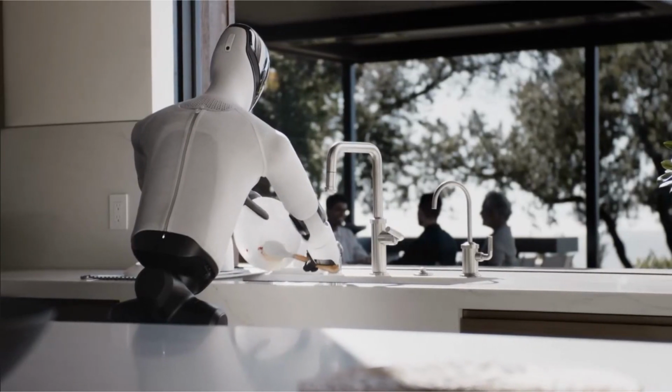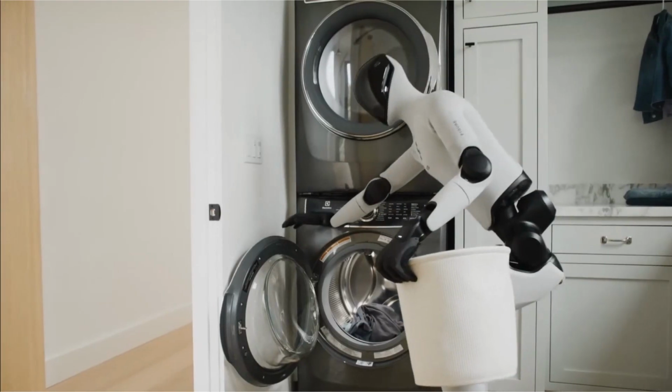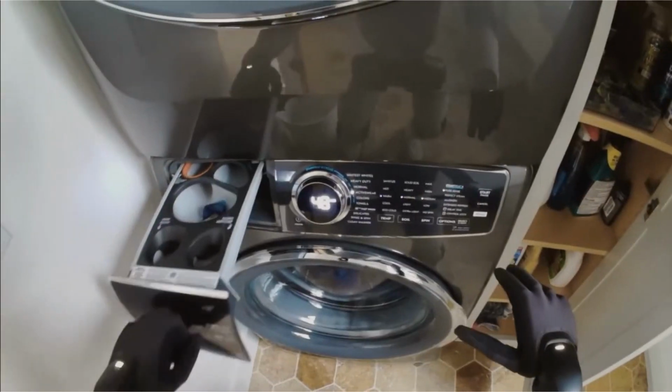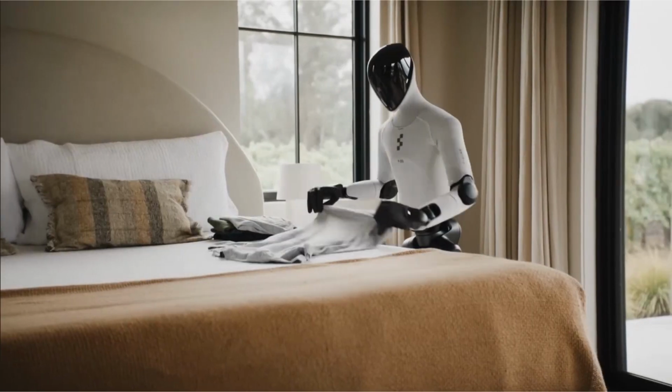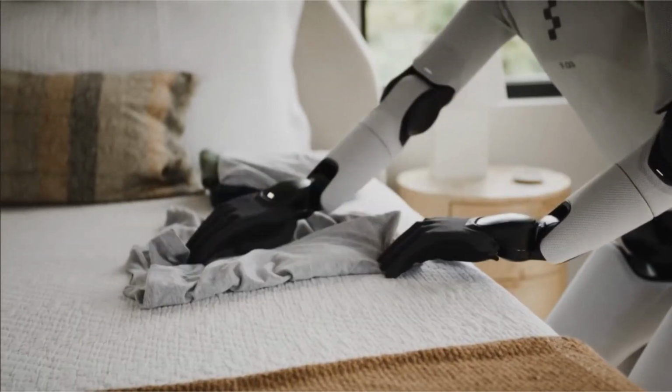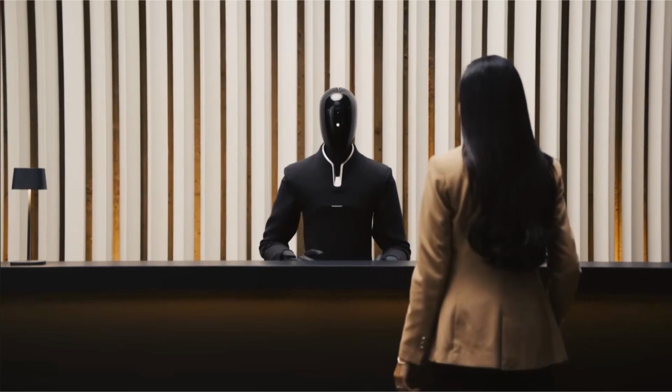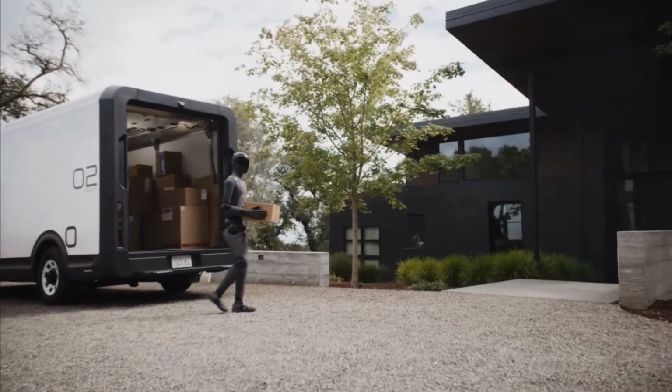Impressively, it was shown loading clothes and detergent into a washing machine and pressing the start button. It was also shown folding clothes in a very human-like manner. The robot could potentially work as a receptionist or perform delivery tasks.